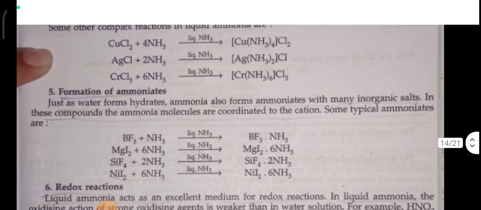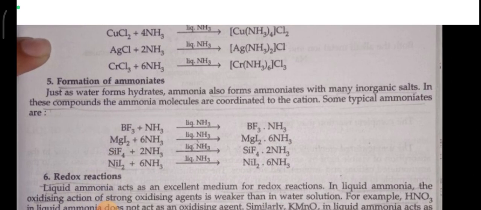Formation of ammoniates. Just as water forms hydrates, ammonia also forms ammoniates with many inorganic salts. In these compounds, the ammonia molecules are coordinated to the cation. Some typical ammoniates are BF3·NH3. Liquid ammonia gives BF3·NH3.